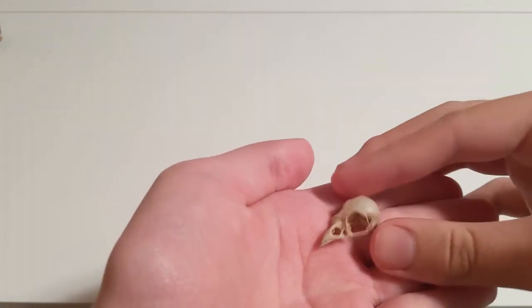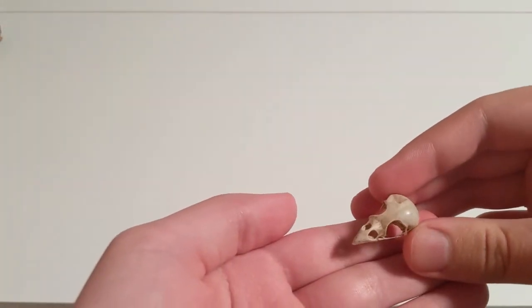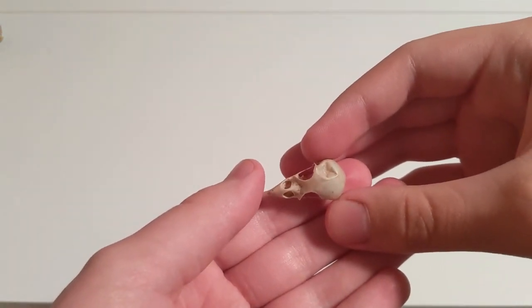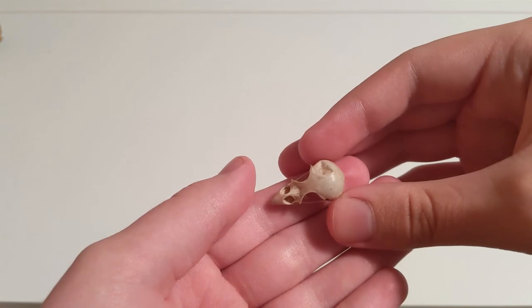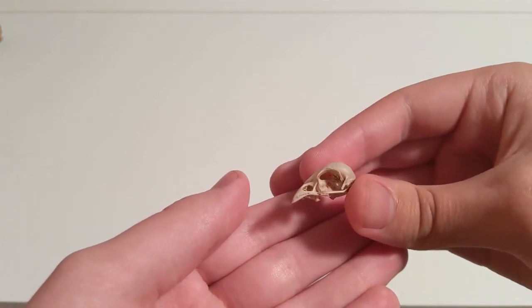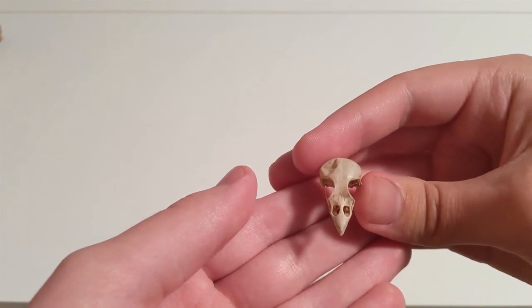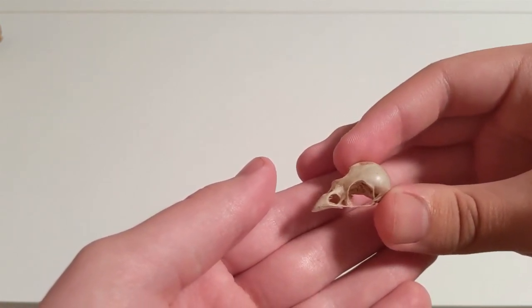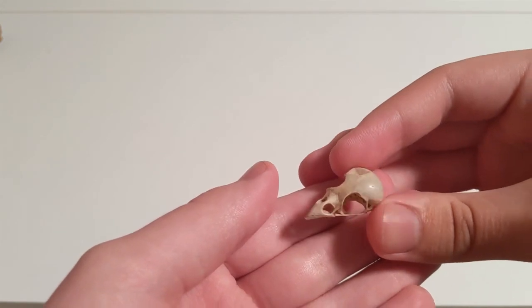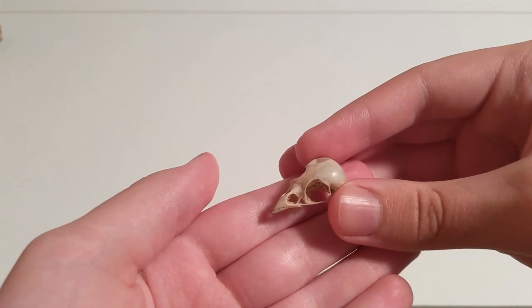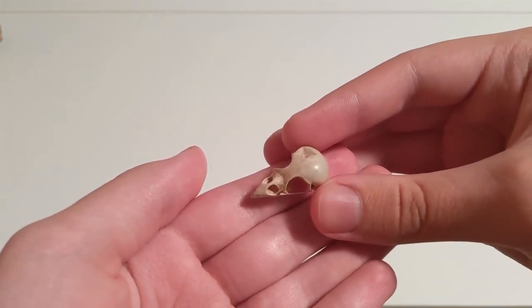Then I have the skull of a house sparrow, just the skull, no lower jaw. And you can see it was killed by an impact, a blow to the head. And very large eye sockets, very large nostrils too. However, most birds can't smell. Vultures are some of the only birds that can smell, and that's so that they can find their carcasses, their carrion that they want to eat.